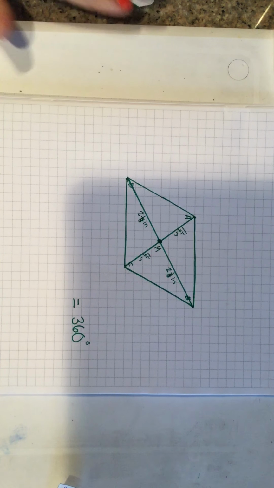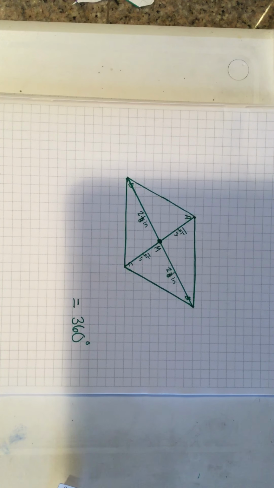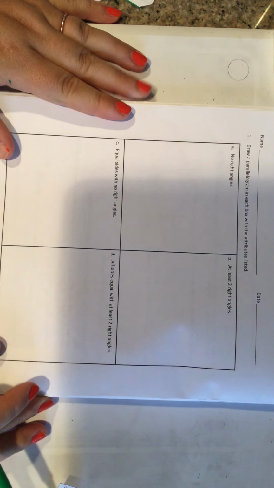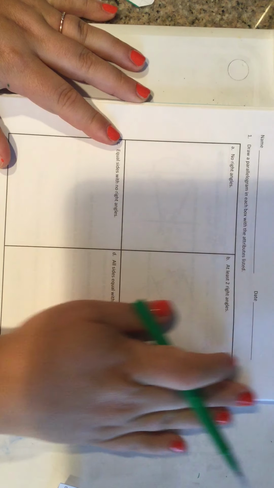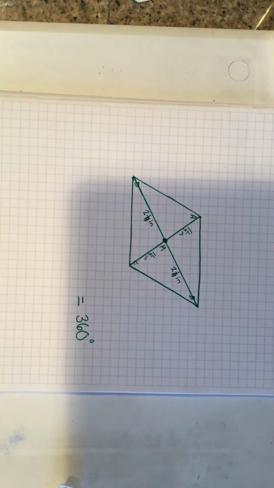So you're going to need to get your problem set out, and I have mine right here. Lesson 17 problem set. Here we go. Okay, so we have to draw a parallelogram in each box with the attributes listed. Remember, a parallelogram has to have two sets of parallel lines.